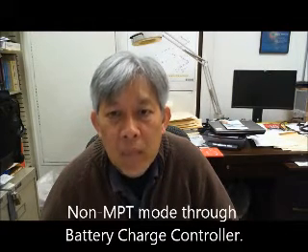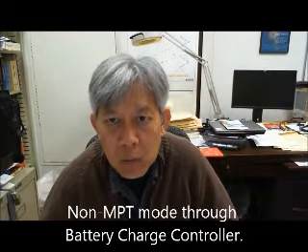Furthermore, there are two basic functions of this control. Under non-maximum power tracking mode, which belongs to the battery charge controller, it regulates the battery current I bat at the preset commanding reference, or controls the battery voltage according to the voltage temperature profile.